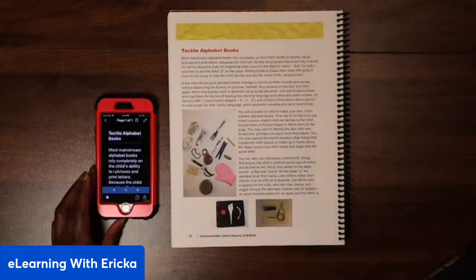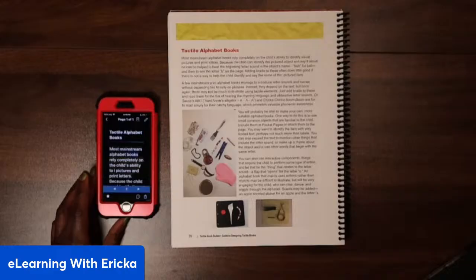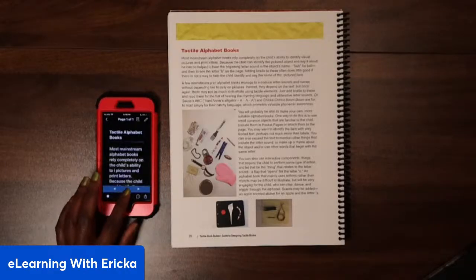Tactile alphabet books. Most mainstream alphabet books rely completely on the child's ability to eye pictures and print letters.